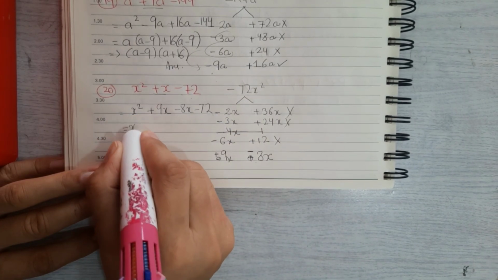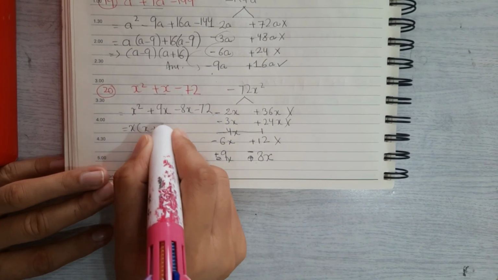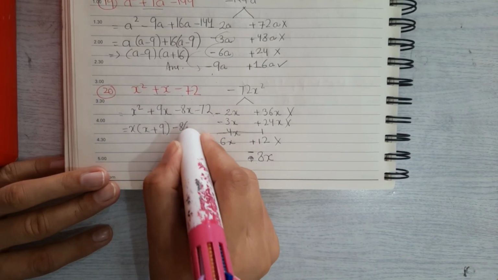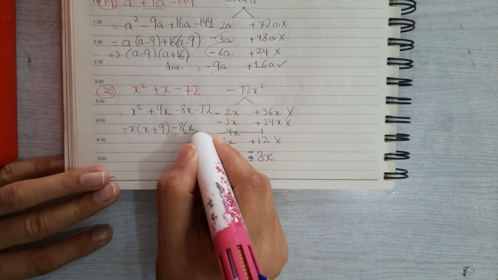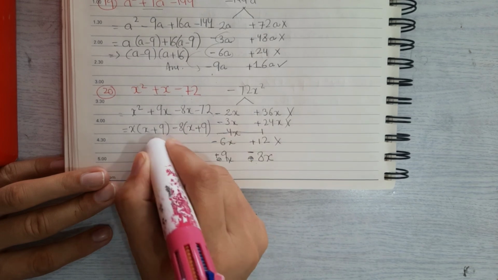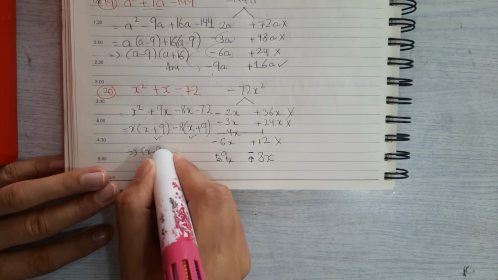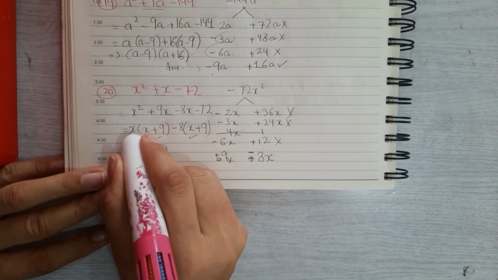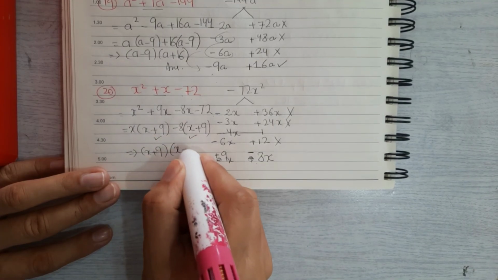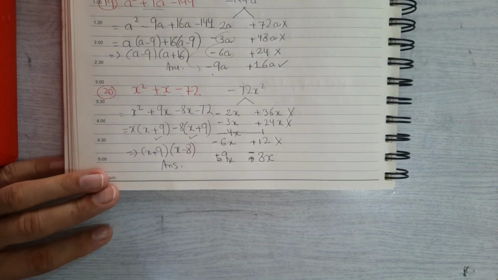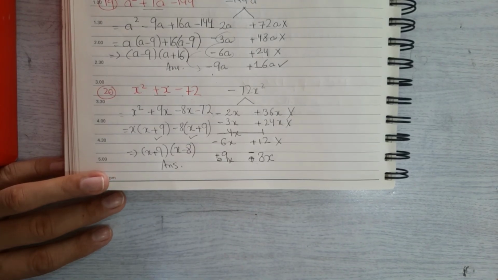So then you will write x into x plus 9, and then you have minus 8 into x, minus times plus is minus 9. Now you got the same brackets over here, so that means x plus 9, and what remains is x minus 8. This will be our final answer. And this was the last question of the video, which I explained of the exercise also.